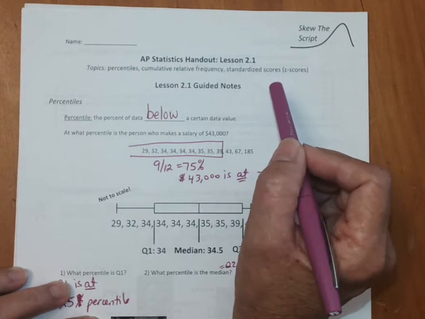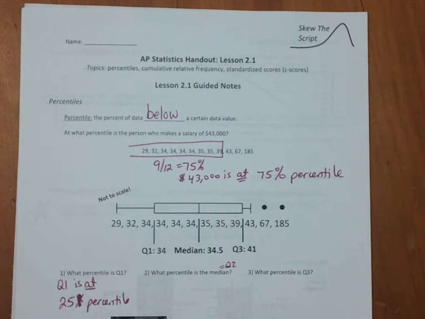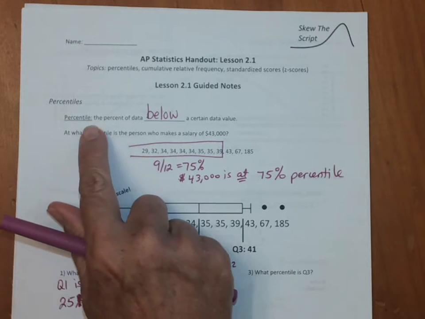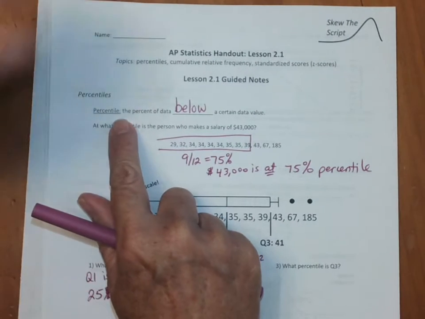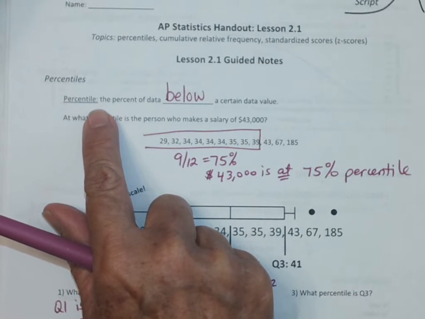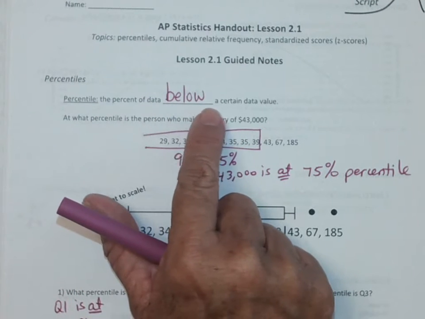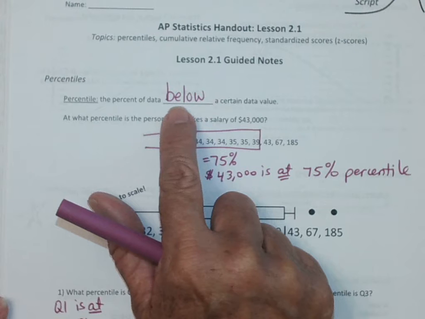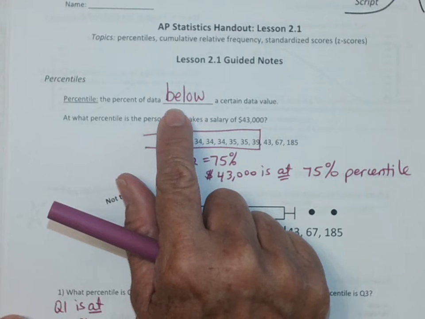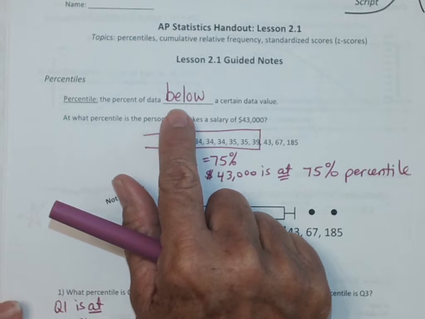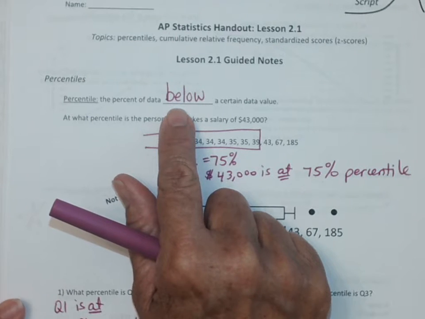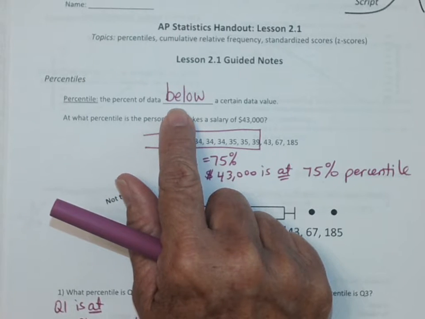And we're going to look at basketball players today as we do this. So a couple of things we need to note: what is a percentile? It is the percent of data below a certain data value. So if I said I'm in the 86th percentile, that means I have a higher score than 86% of the people who did whatever task it was.